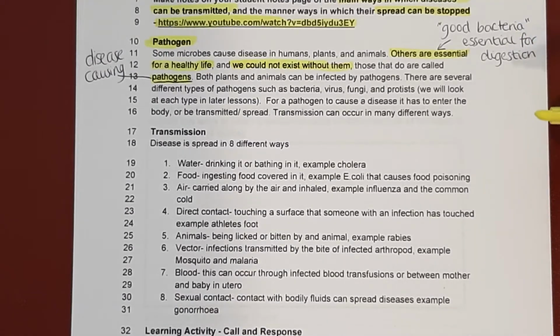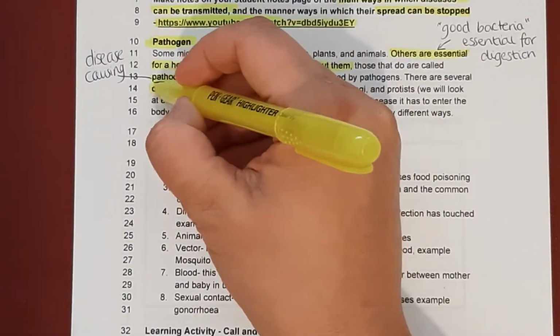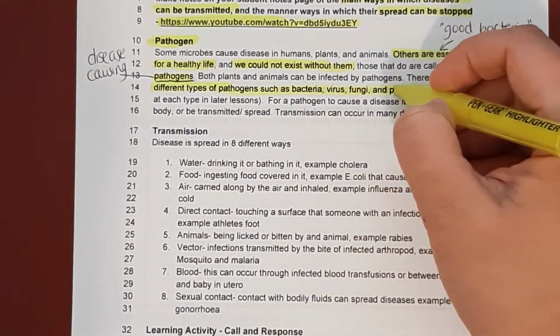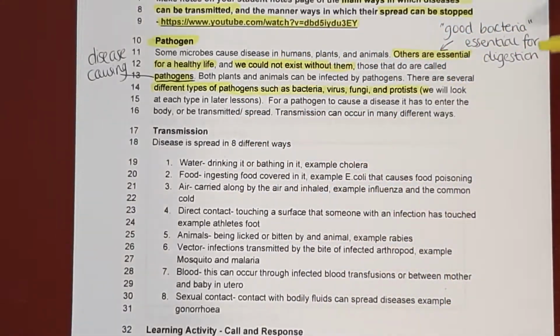So both plants and animals can be infected by pathogens, and there are a number of different types of pathogens. These include bacteria, which you know about, viruses, which I'm sure you know about by now, especially given that coronavirus is a virus itself, fungi, which is a fungus, such as athlete's foot, and protists, which we're not going to worry about for now. We're going to look at all of these later on.